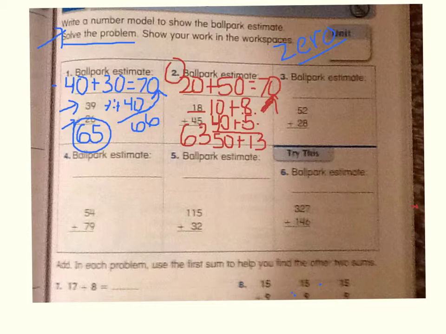So here we go, on to number 3. Ballpark estimate first. 52. They always end in 0. 52. I ask myself, is that closer to 50 or 60? It's closer to 50. And 28. It's closer to 30. And 50 plus 30 is 80.